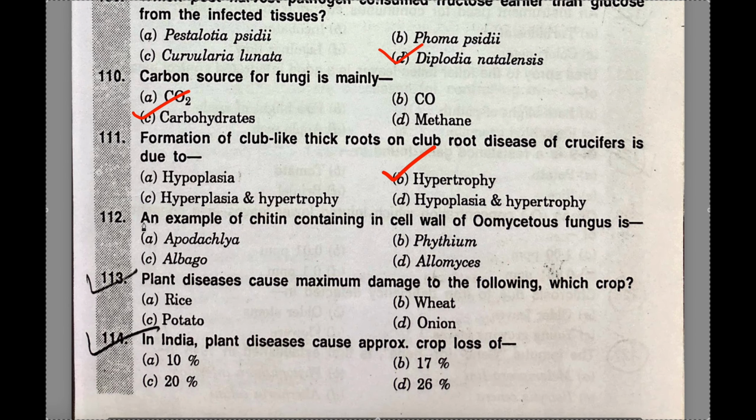Coming to question number 112. An example of chitin containing in cell wall of Oomycetes fungi is Apodachlya, Pythium, Albugo or Allomyces. Option A, Apodachlya. 113. Plant diseases cause maximum damage to the following crop? Rice, wheat, potato or onion? Option C, potato.